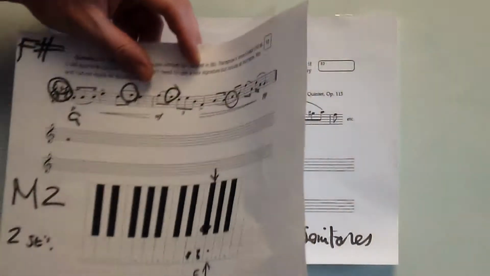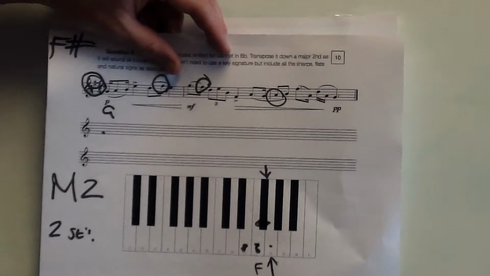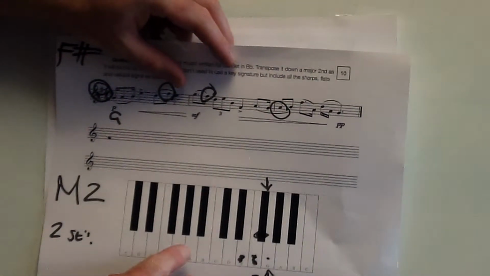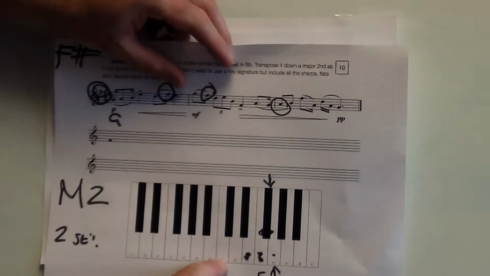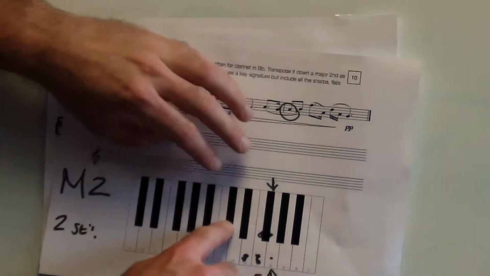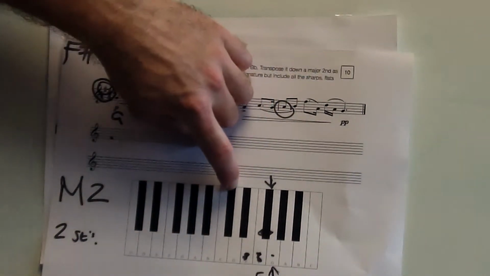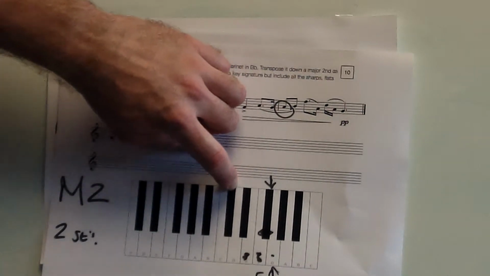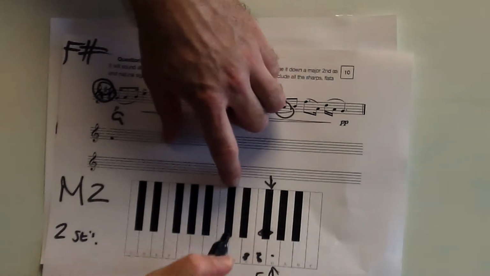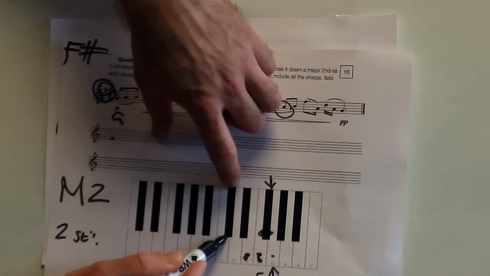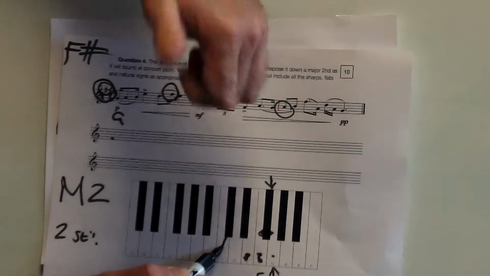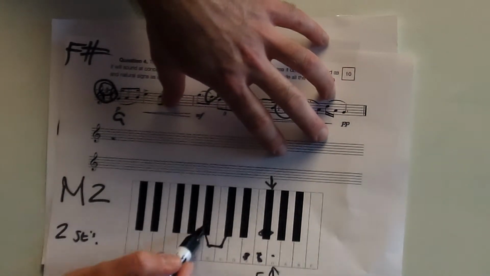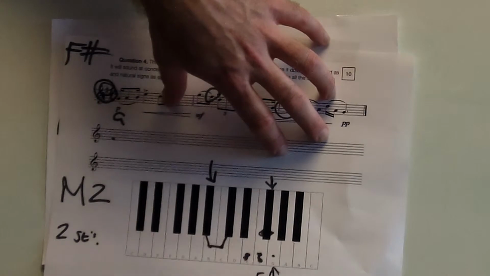So, using our image of the piano, let's double check. We're looking for C sharp. Okay, here's the note C, and we raise it to the black key for C sharp. Now we need to come down 3 semitones. Here we go. This is our note, C sharp. Come down 1 semitone to C, 2 semitones to B, 3 semitones to this note here.